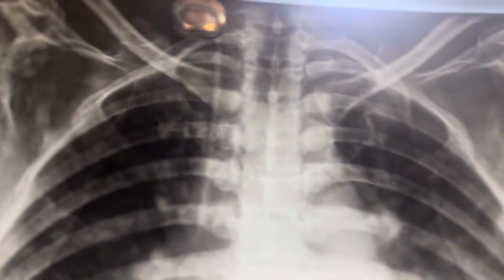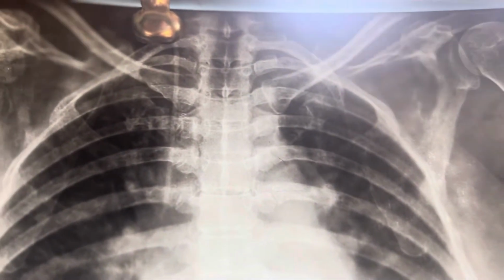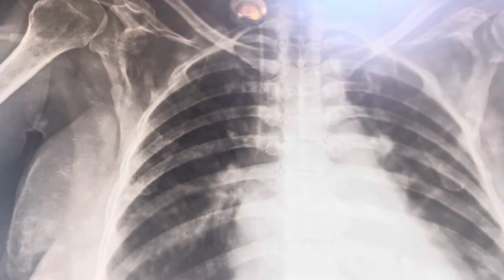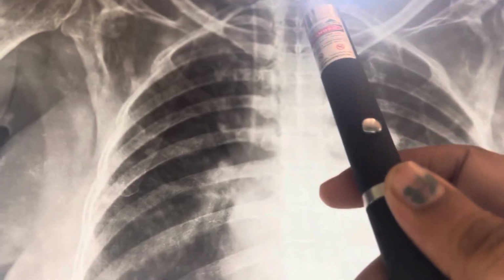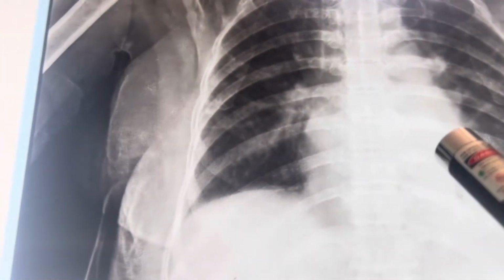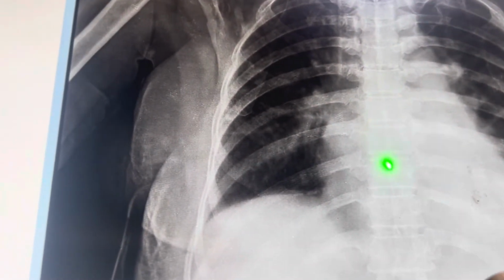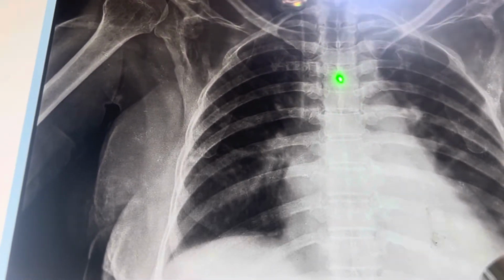Moreover, we can easily identify the scapula. The boundaries of the scapula are more prominent. So if we can see the vertebral column, this is the anterior-posterior view.